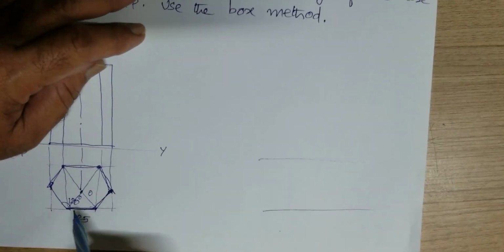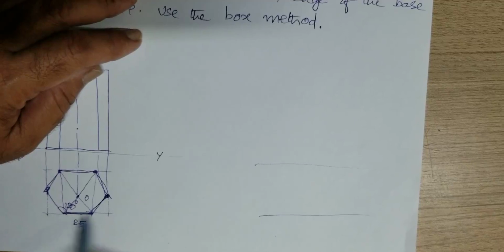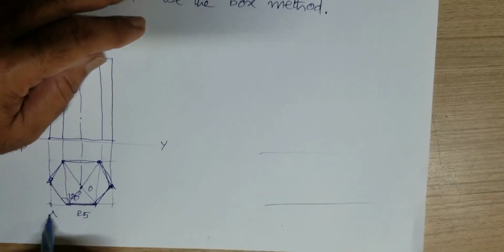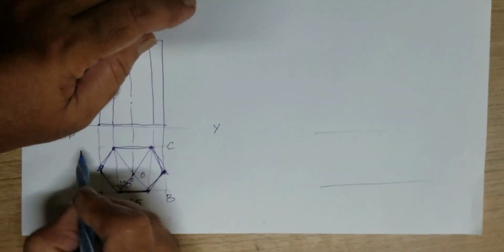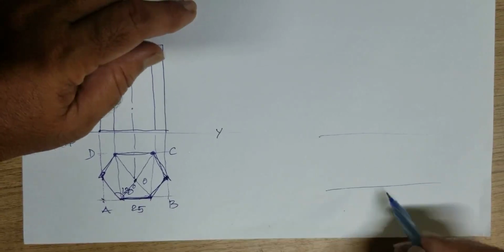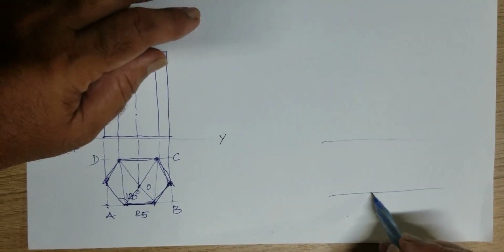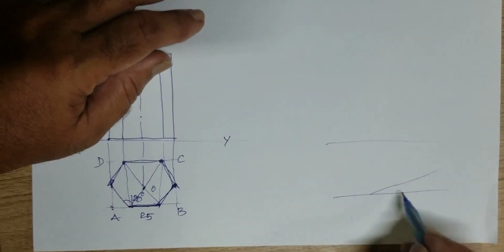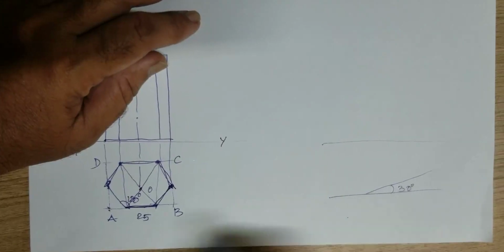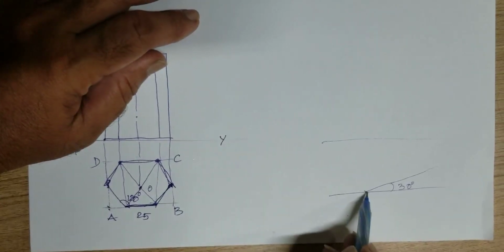See here. I am taking this side. Let us say it is AB and CD. This AB I am taking on a 30-degree line like this. This AD I am taking on another 30-degree line.